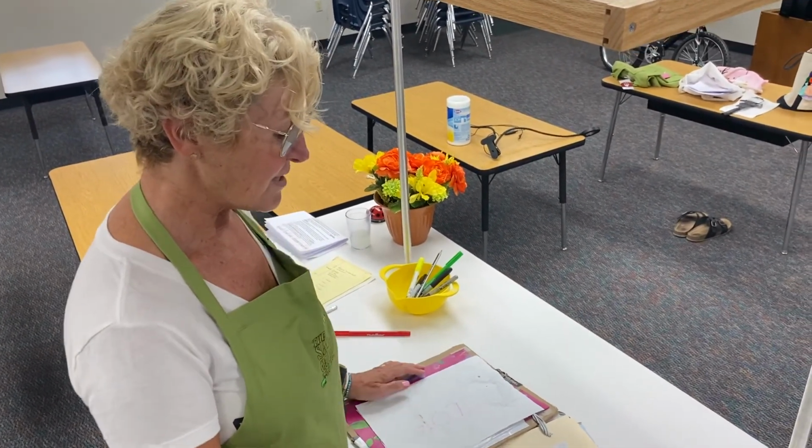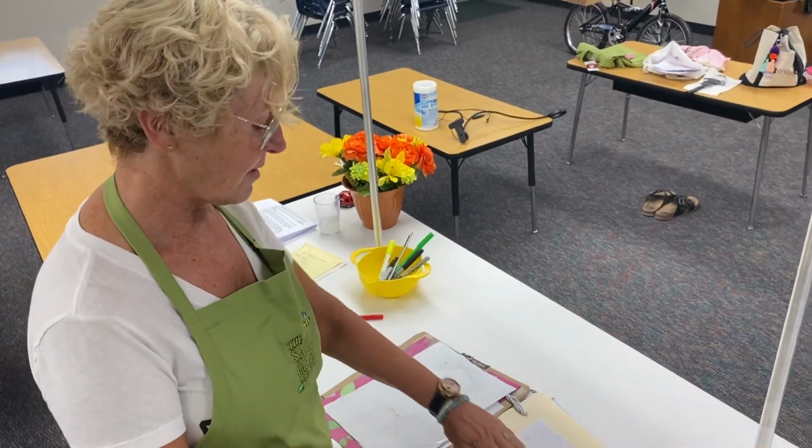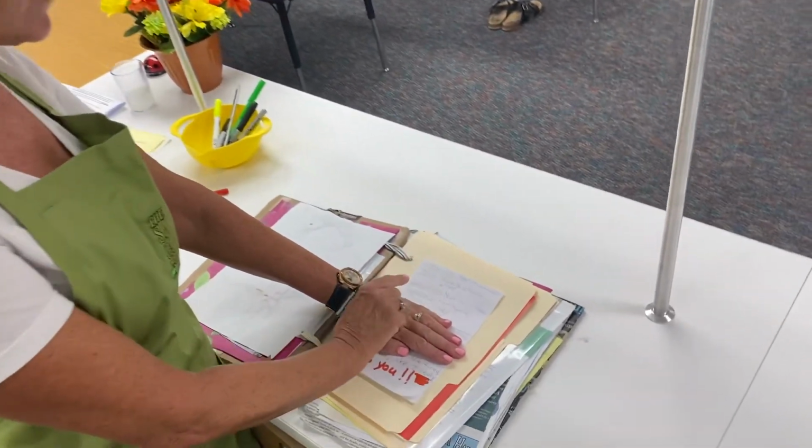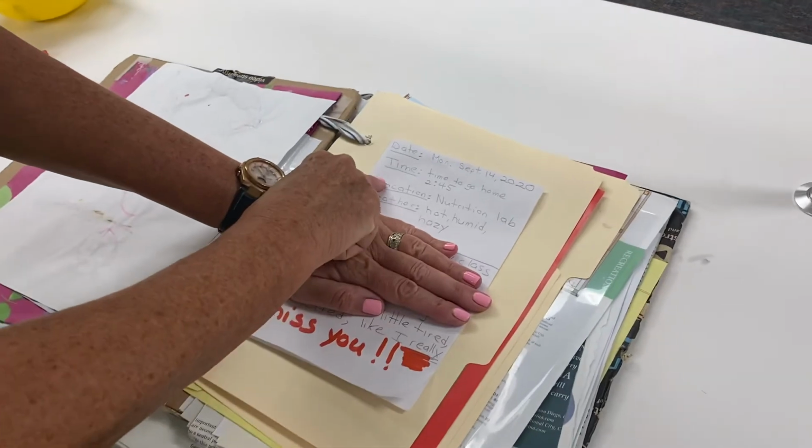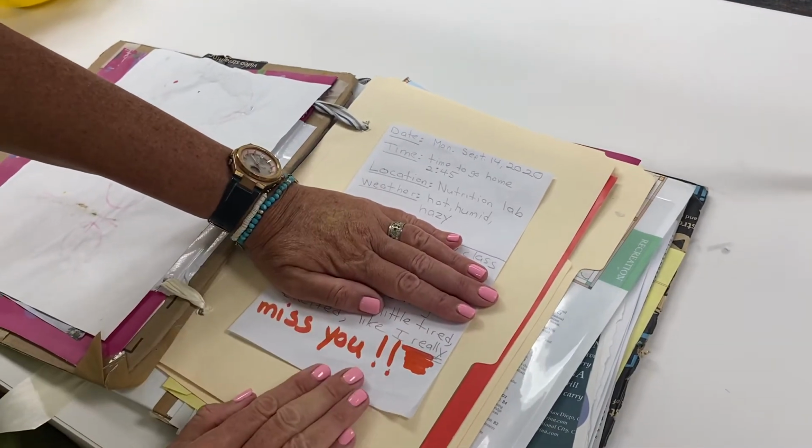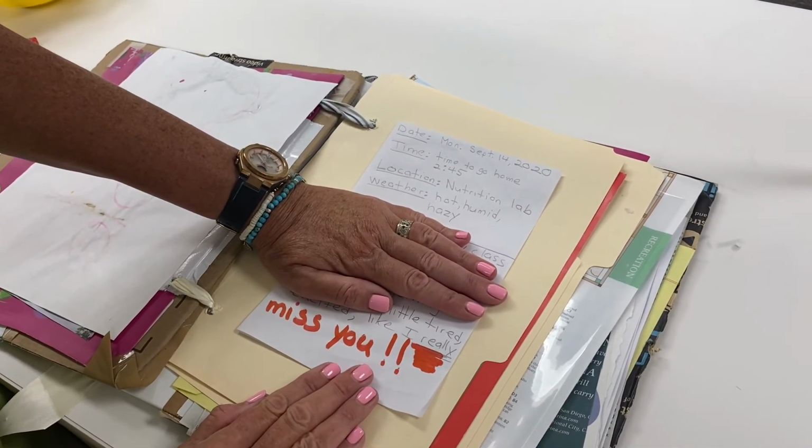And again, most of all of your observation prompts are always going to start with the date, the time, the location, and the weather. And they will probably be different every time you make the observation.